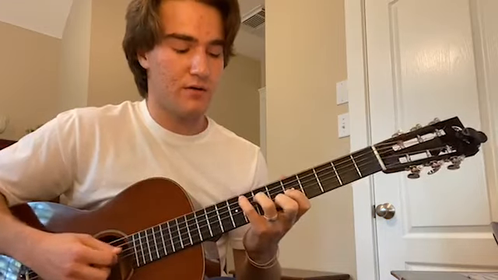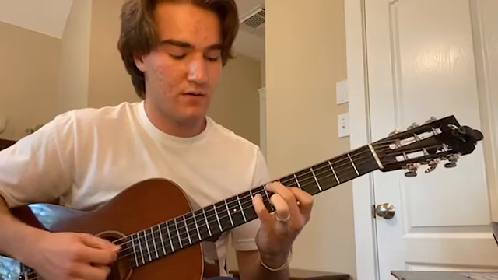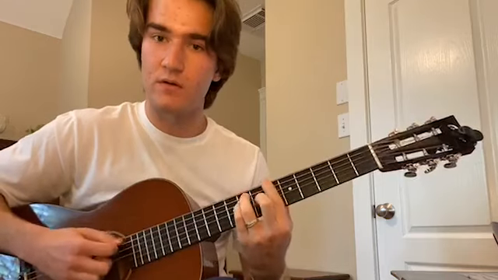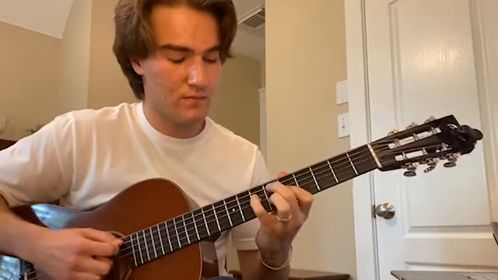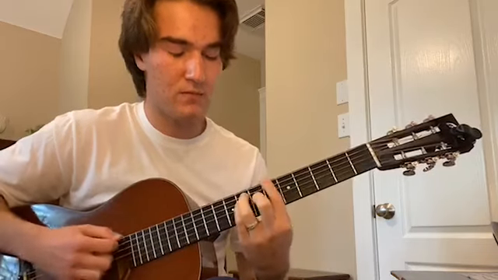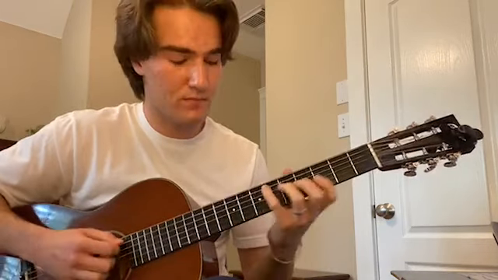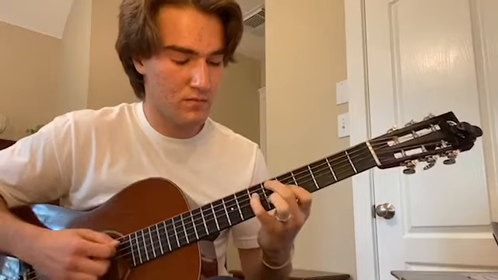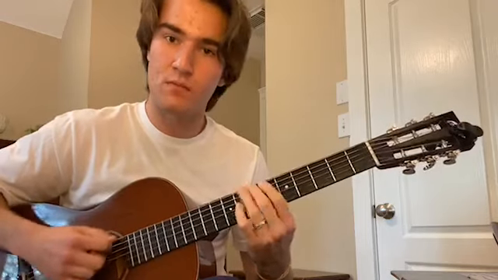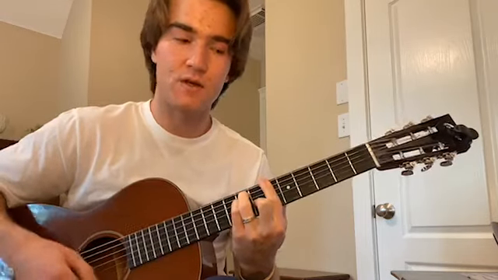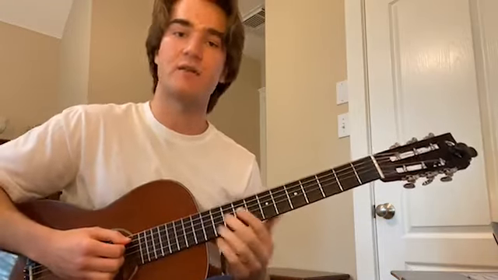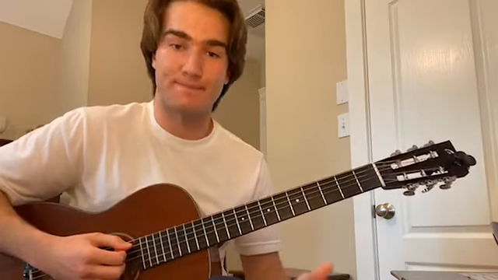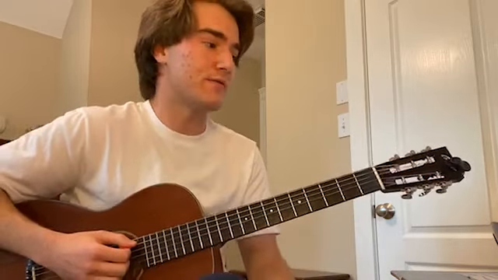We could go, or. So those are some basic ways of getting F7 to B flat. So that's the first change we'll talk about, going from the 1 to the 4.